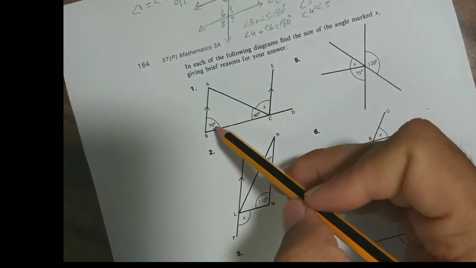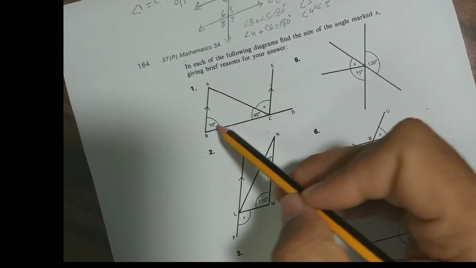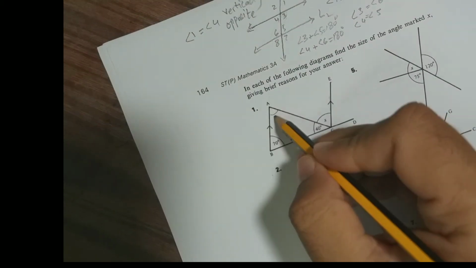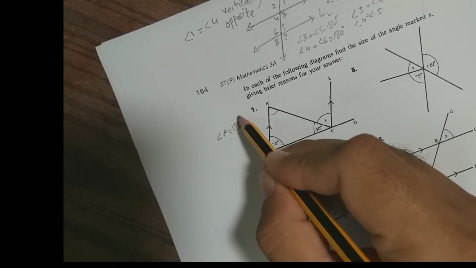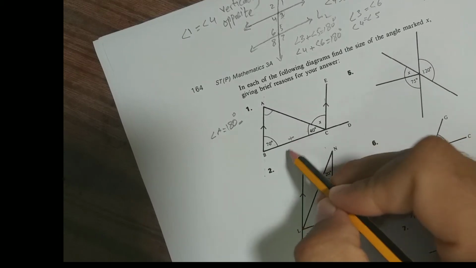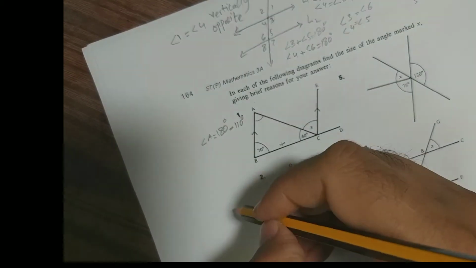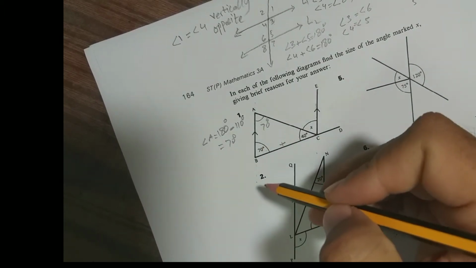In a triangle, the total of the angles adds up to 180. So angle A must equal 180 minus these two angles. When you add these two angles, it becomes 110. So this is 70.